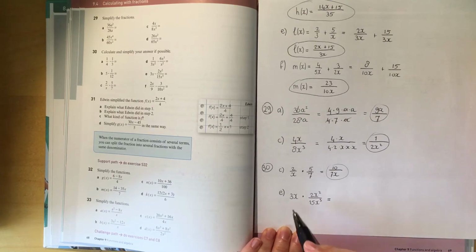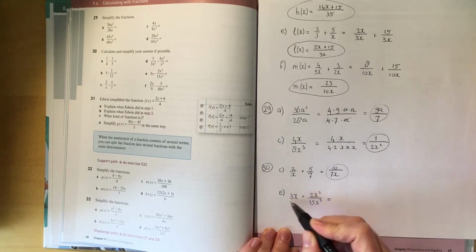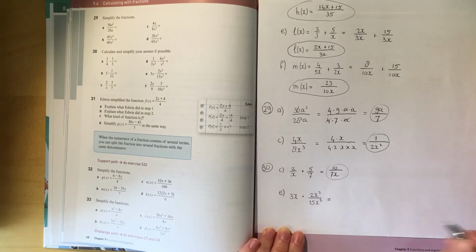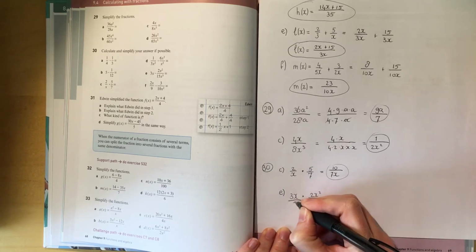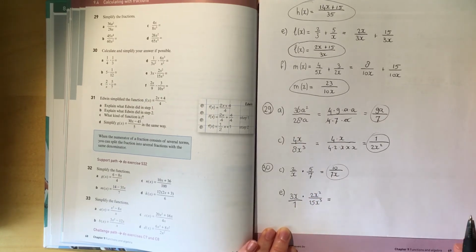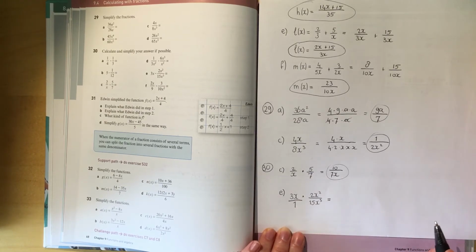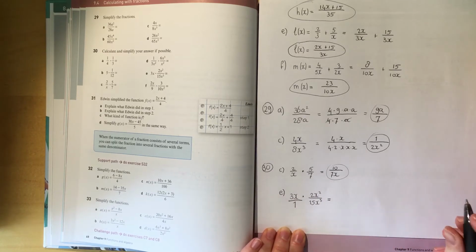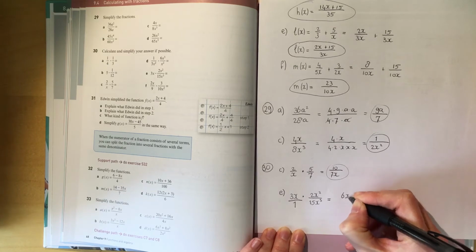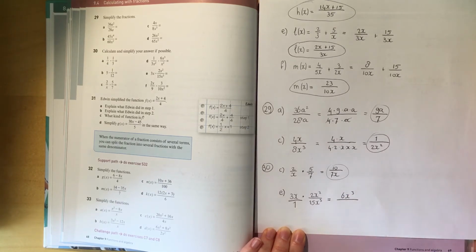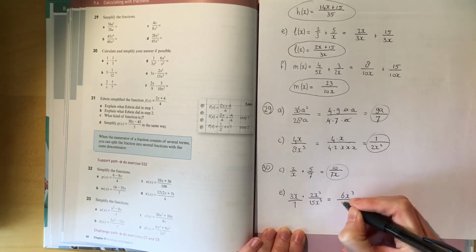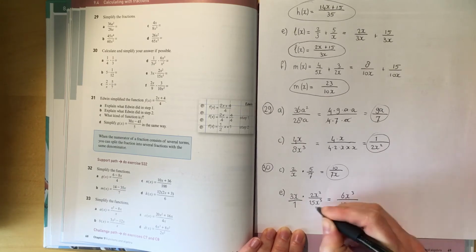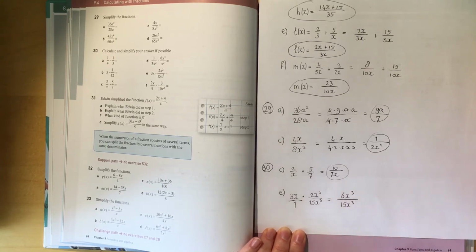In E we need to multiply a whole number by a fraction, so just like I said, multiply the whole number just by the numerator. You can also look at it like this. Now you have two fractions again. This times this becomes the new numerator, 1 times that becomes the new denominator. So 3x times 2x to the power of 2 is 6x to the power of 3. That's the new numerator, and these multiplied by each other is just the same as the one we already had, 15x to the power of 3.